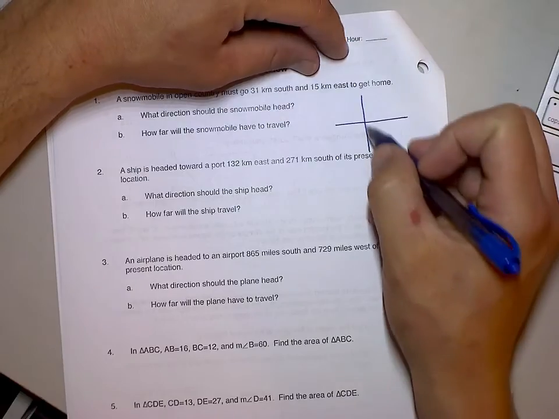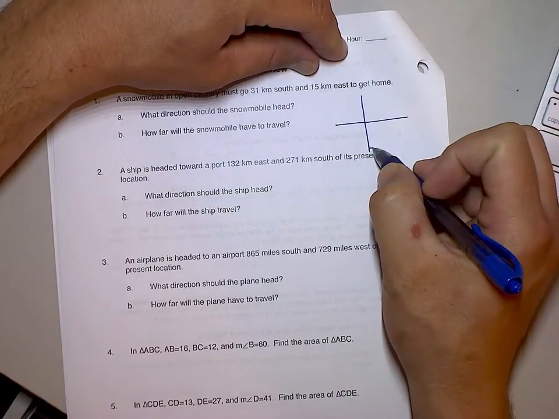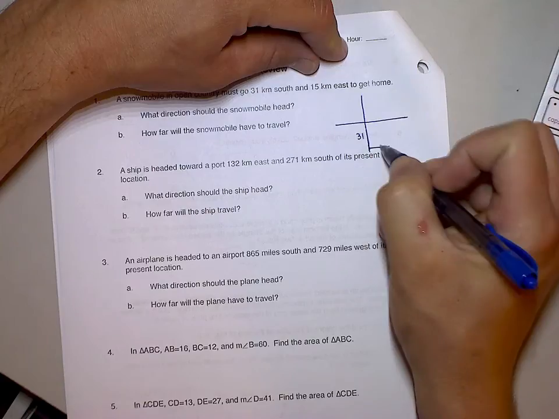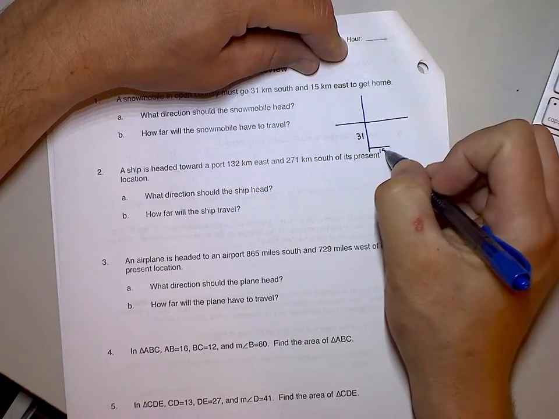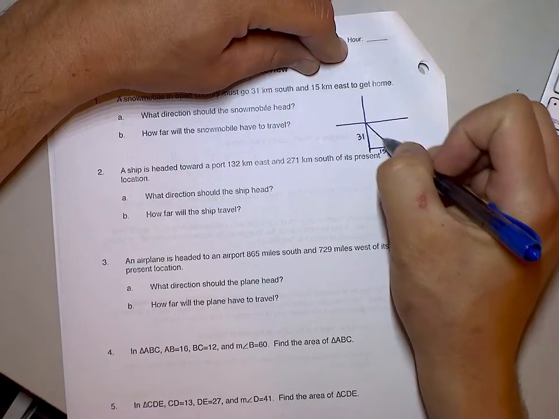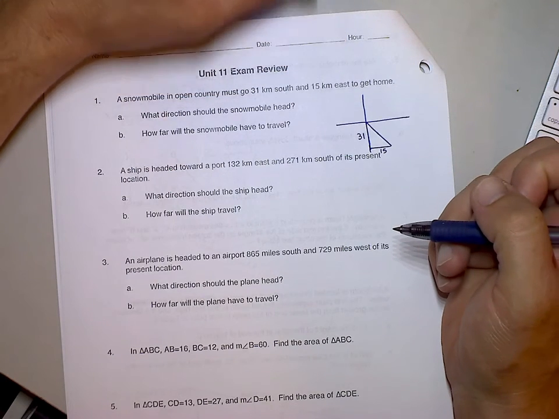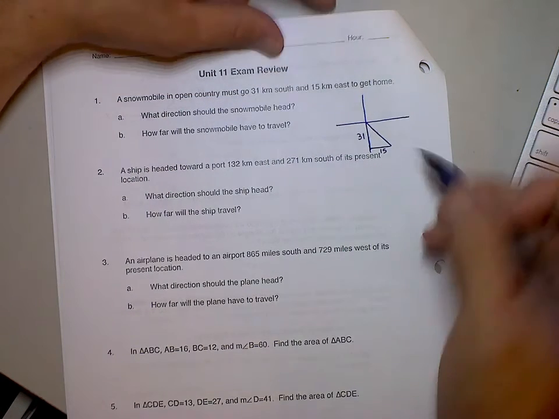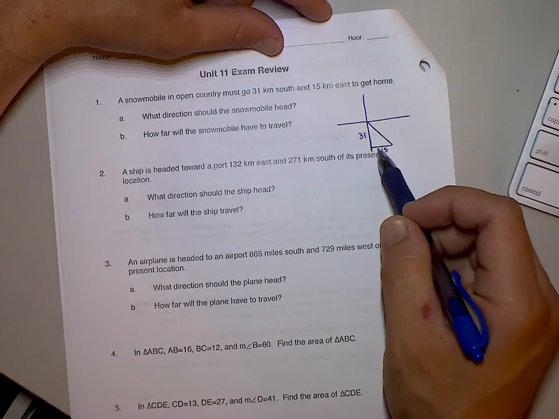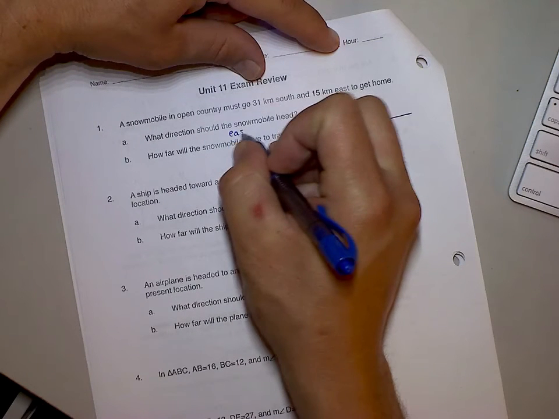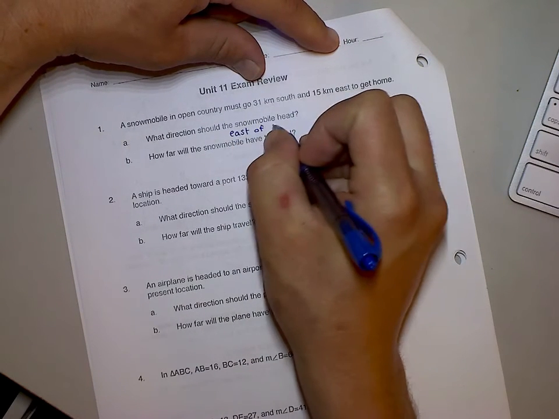So it's going to go 31 south and then 15 east. So I went 31 south and I label that. And then 15 east and I label that and I connect to my end point and make a right triangle. Which direction should it head? Because we're touching the south, you went east of south. So we know that we are going to say east of south.